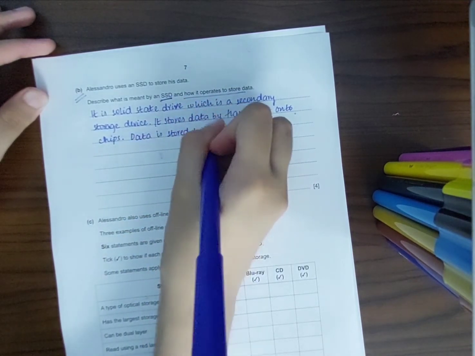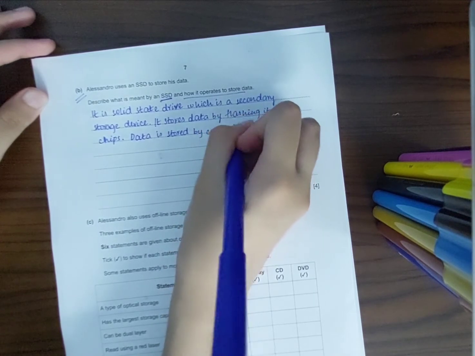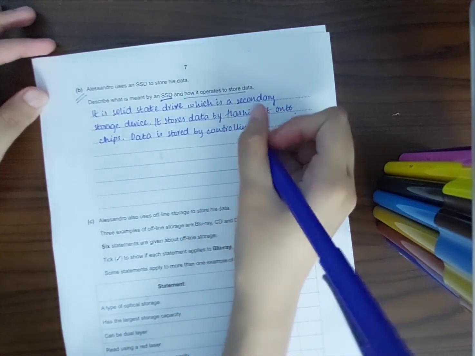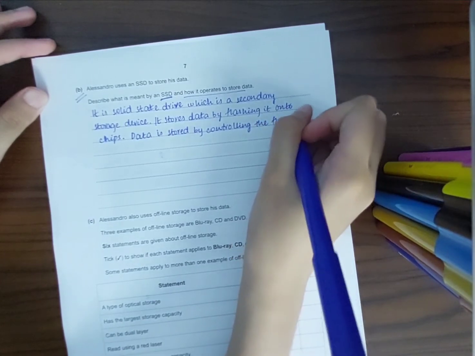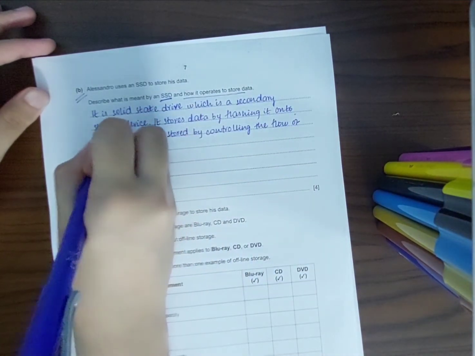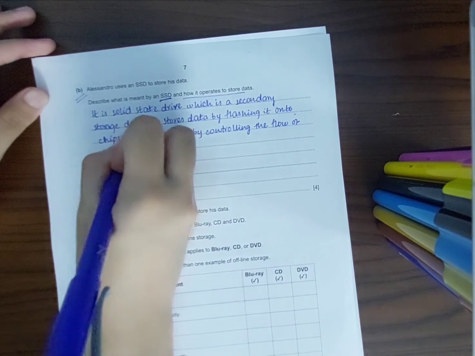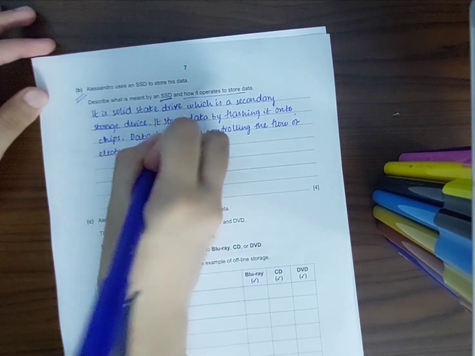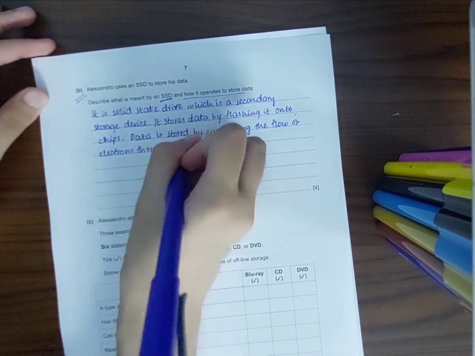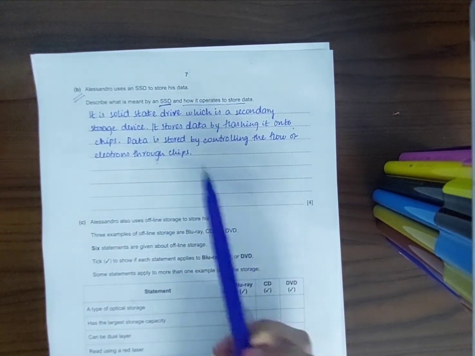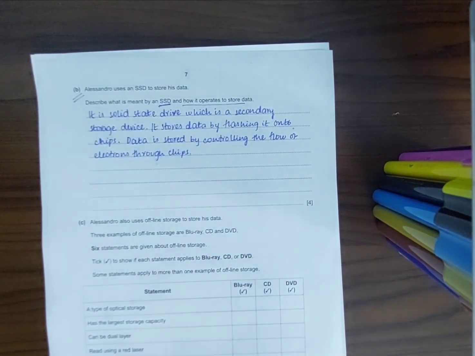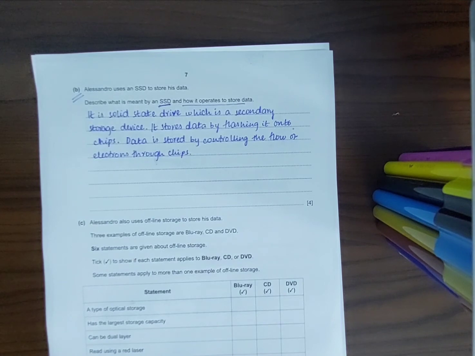So this is something you need to know, that it stores data by flashing it onto the chips, and data is stored by controlling the flow of electrons through these chips.